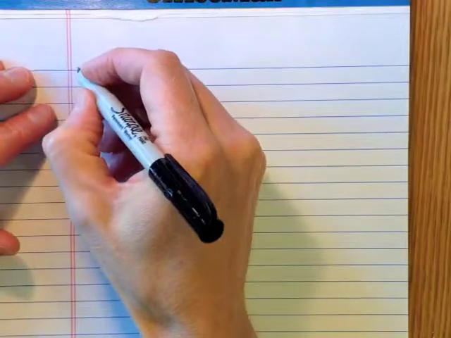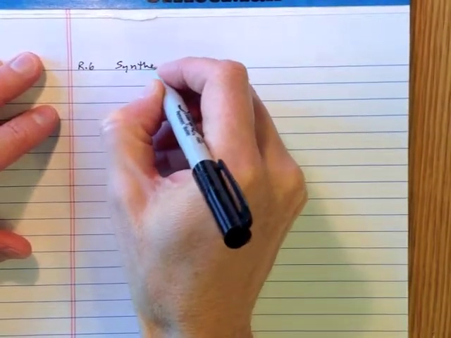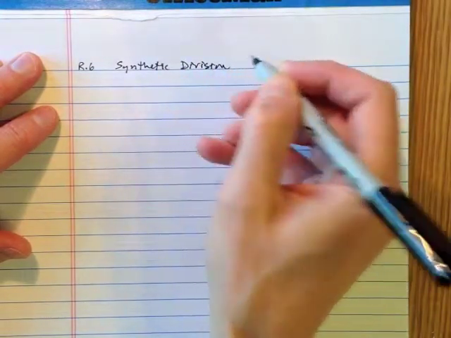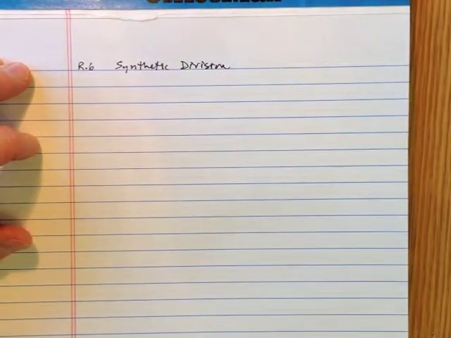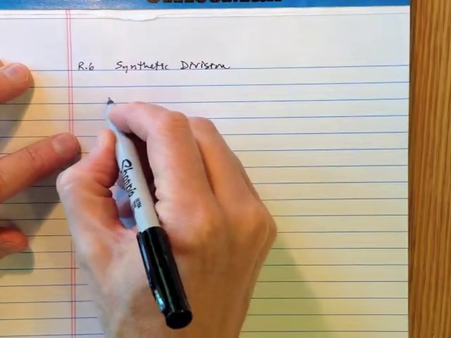R6 is a pretty short section. It's just about synthetic division. Synthetic division is a neat trick to do long division quickly when the divisor is really simple. So let me look at this example.